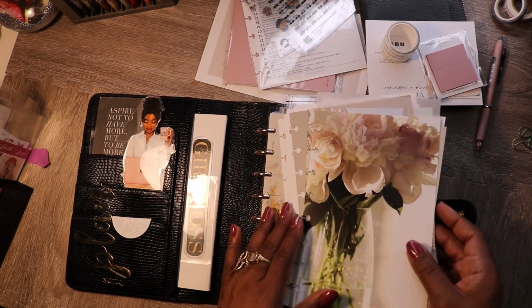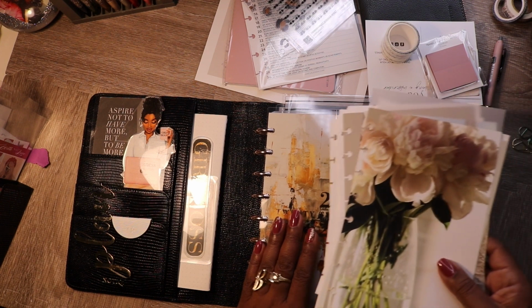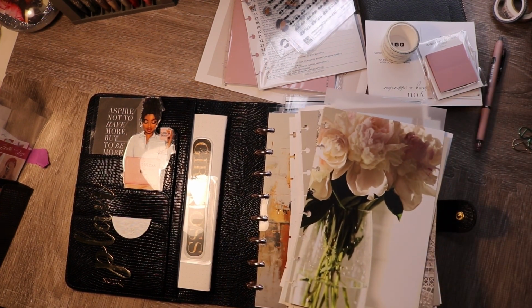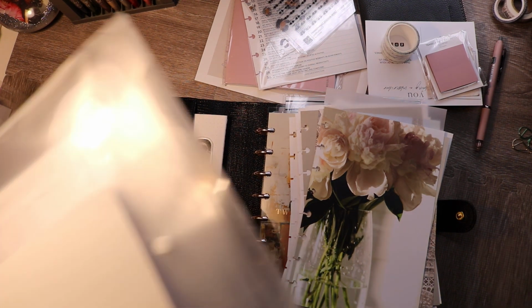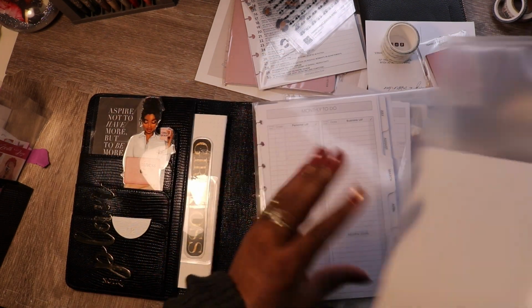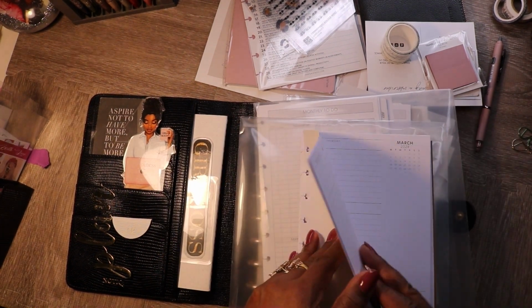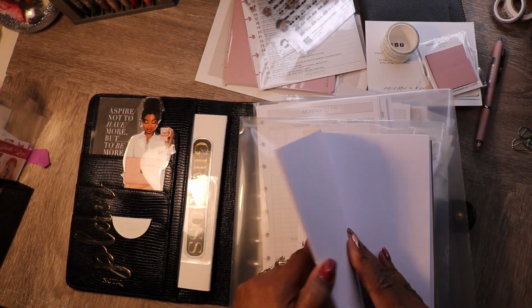What I want to do here today for setup is change out some of my dashboards and take out the month of December and add in the month of March. So I keep 3 months, for those of you who may have been following me and know already that I like to keep in the previous month, the current month, and the following month.